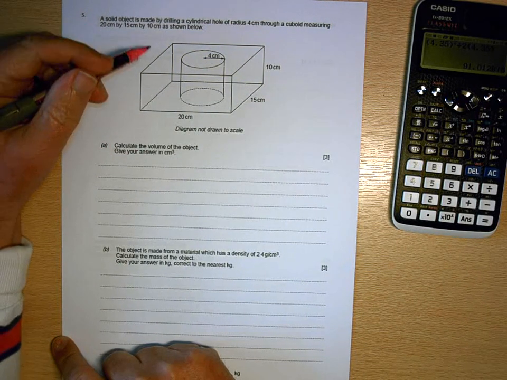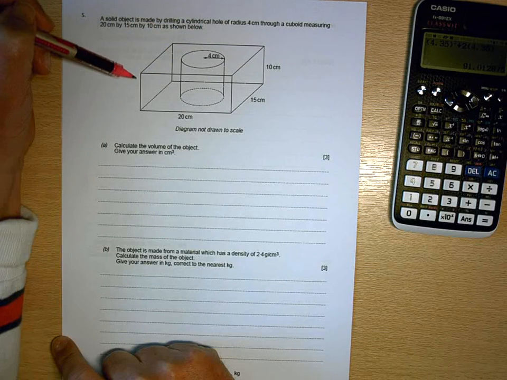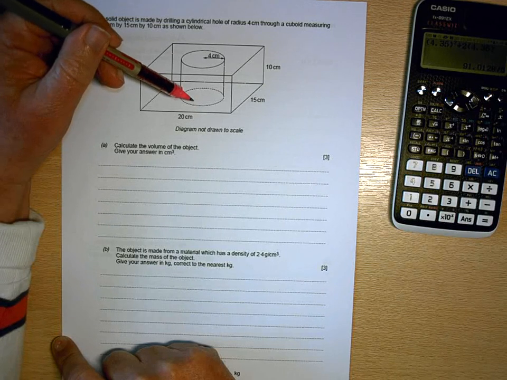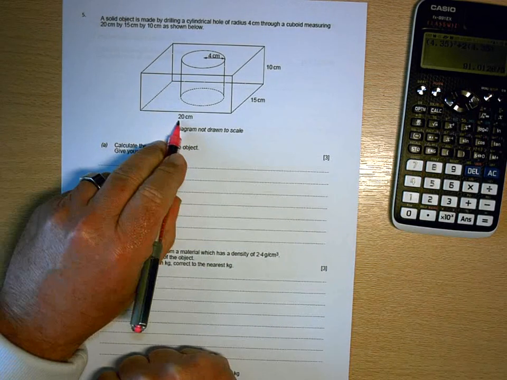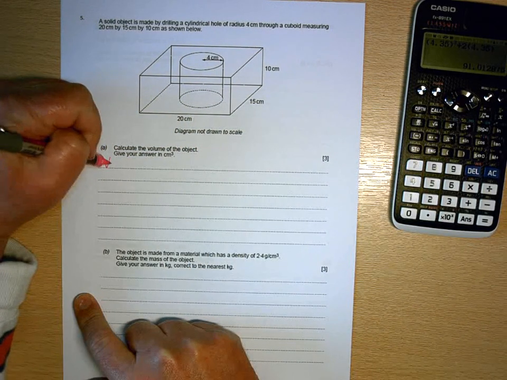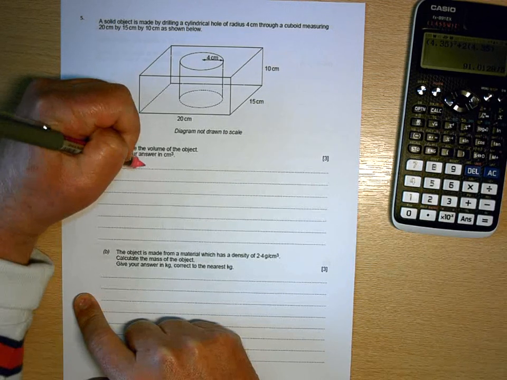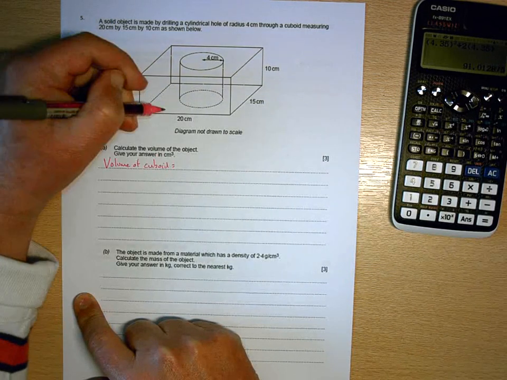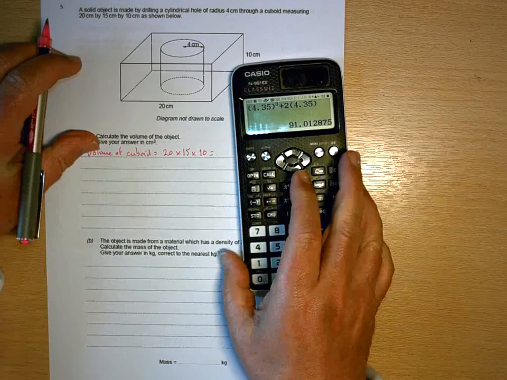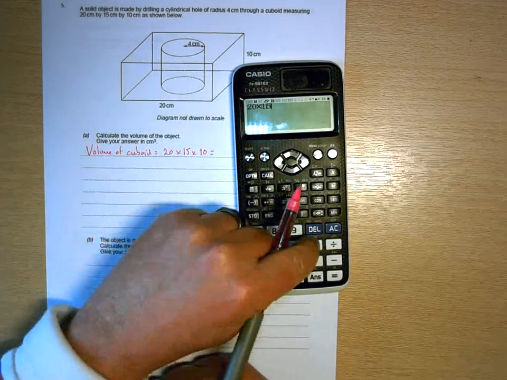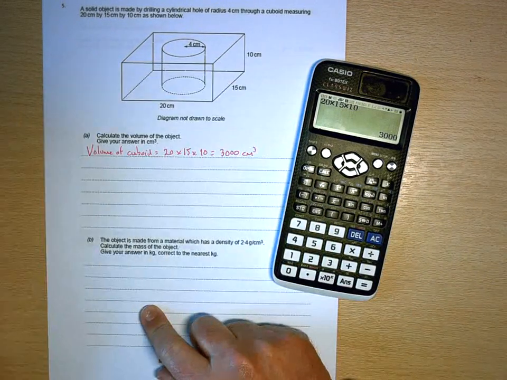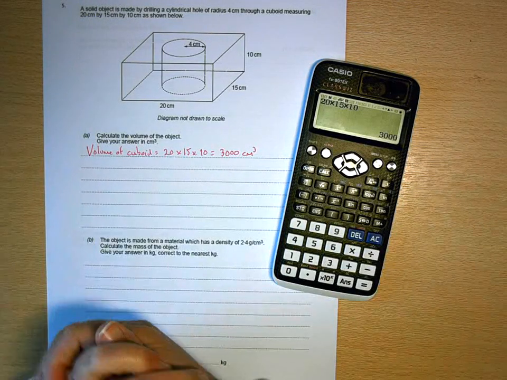So the volume of the object is going to be the volume of that cuboid minus the volume of the cylinder which is going to be drilled out of it. The volume of a cuboid, you should know from Key Stage 3, is length times width times height. So let's do that first of all. So that will be 20 times 15 times 10, which is 3,000 cubic centimeters. So then we've got to work out the volume of the cylinder.